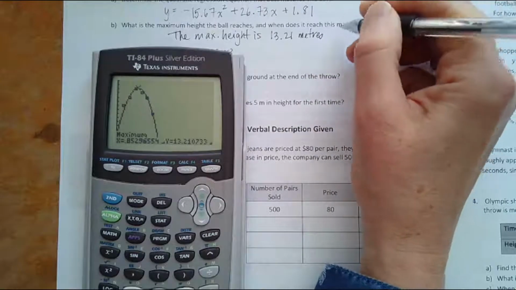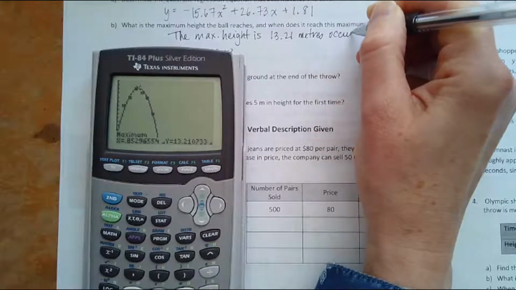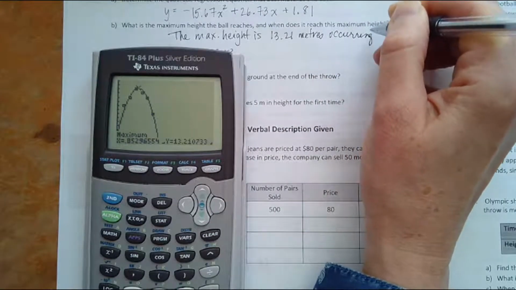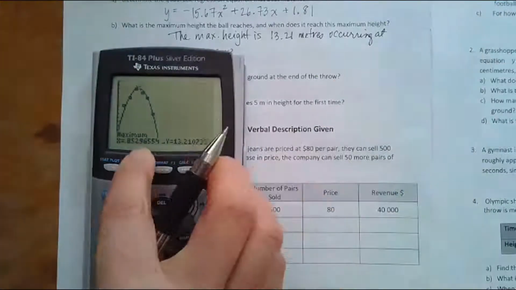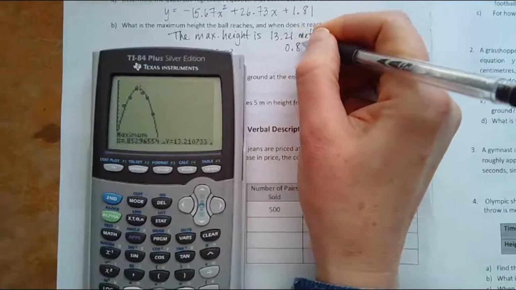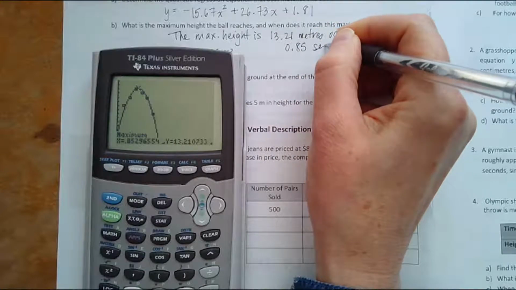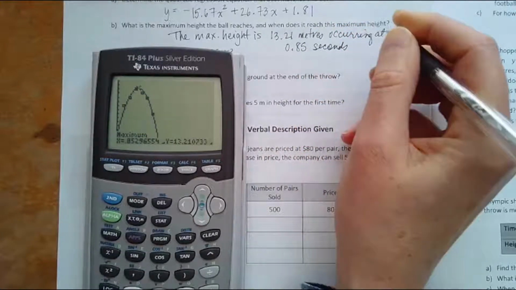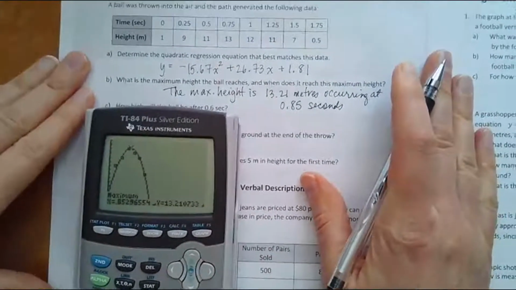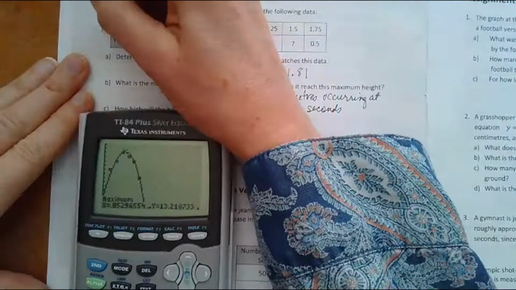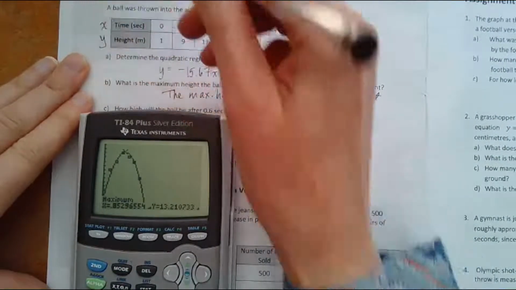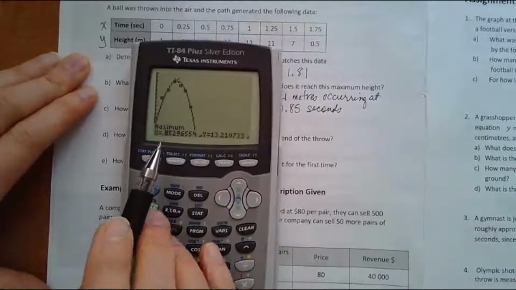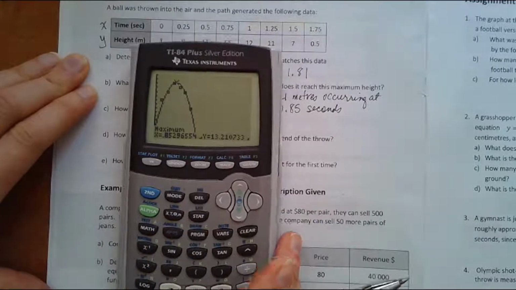And this is occurring at 0.85 seconds. Remember your x coordinate, I move back up here. Your x coordinate is the time, your y coordinate is the height. X coordinate time, y coordinate height.